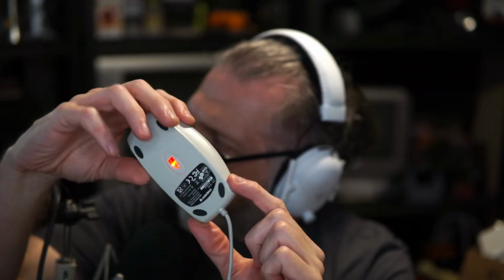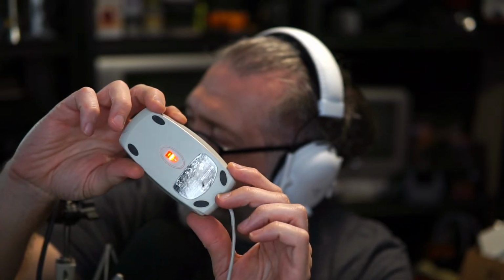He's like, "Oh, it's not a mouse ball. Where's the balls at? This thing's got no balls." And so I got a little crap for that. Maybe I should get a ball. Maybe I should do that.